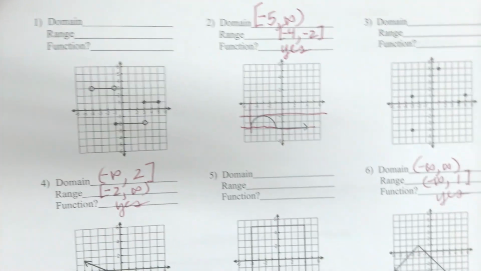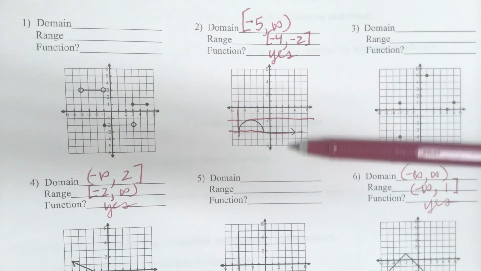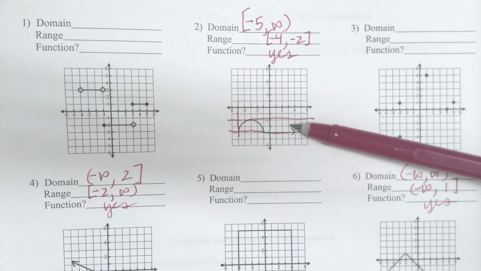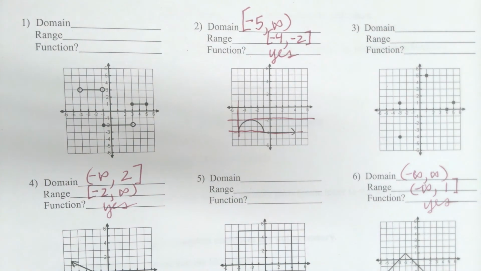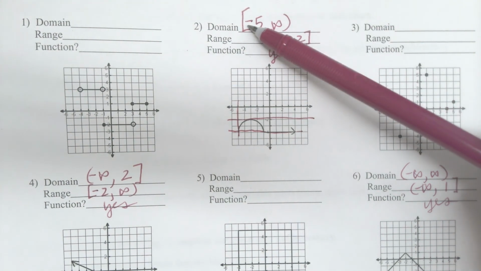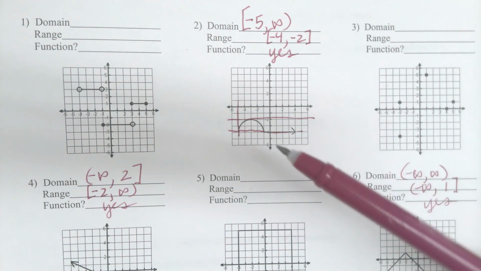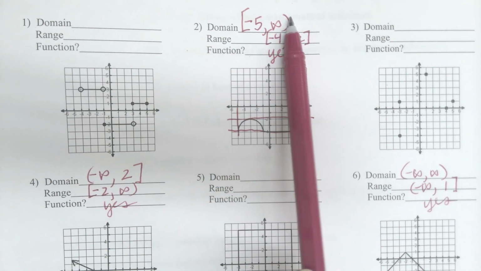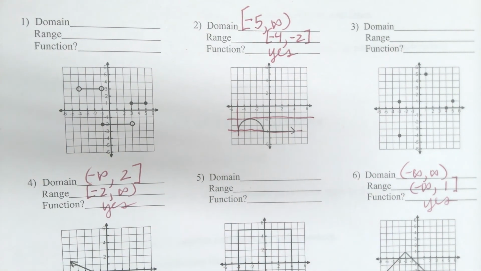These are our domain and range. This is the most recent stuff we've done. Keep in mind, domain goes from left to right. When you see arrows, we think infinity, because this arrow is pointing directly to the right. The rightmost is positive infinity. Also keep in mind, infinities go in parentheses. Endpoints go in brackets, unless the endpoint is a circle, an open circle. So in number 2, I have -5 to infinity, -4 to -2, and yes, it is a function because it does not fail the vertical line test.